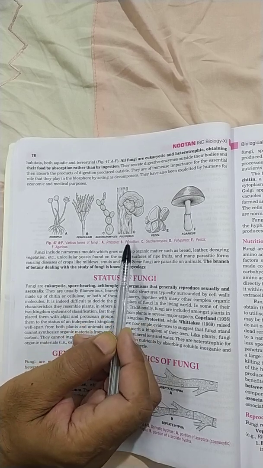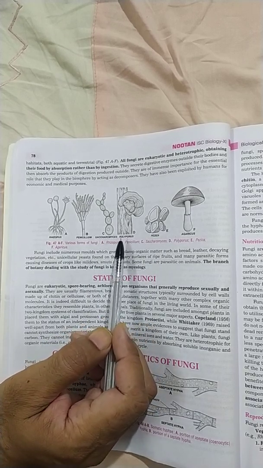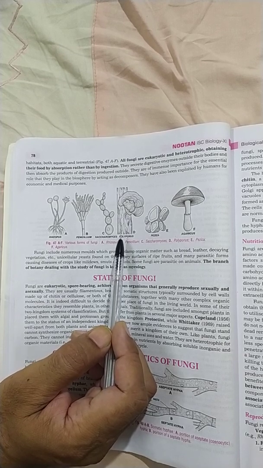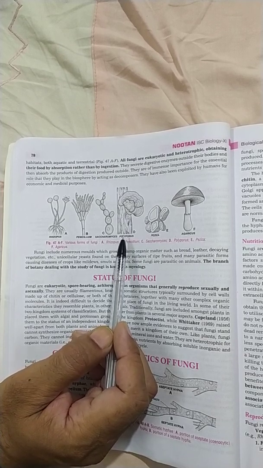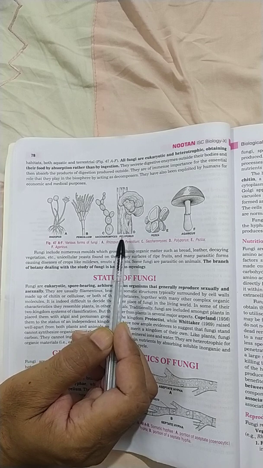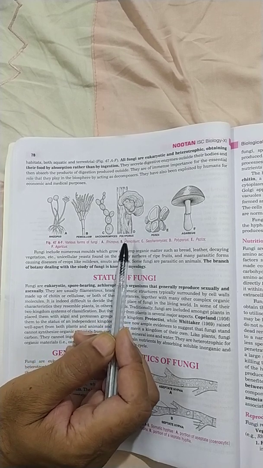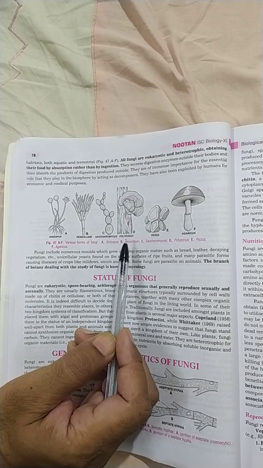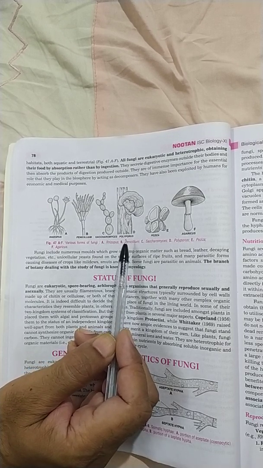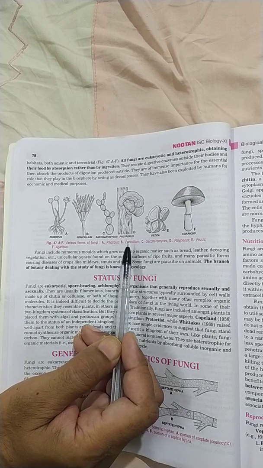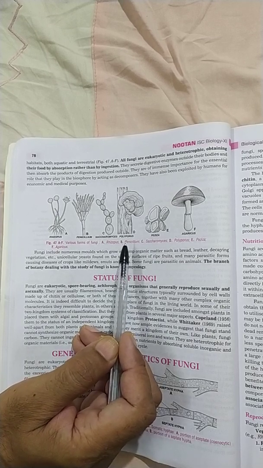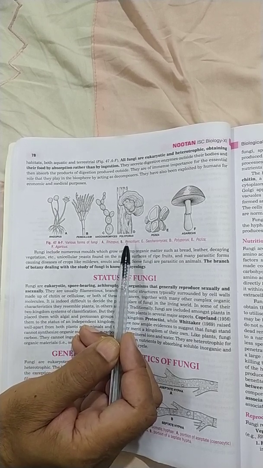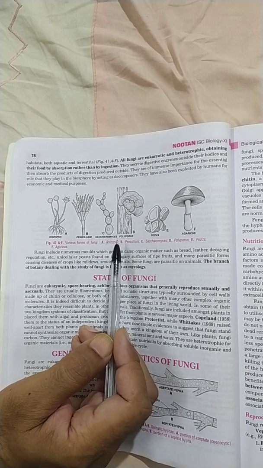Copeland in 1956 placed the fungi with algal and protozoan groups in kingdom Protoctista, whereas Whittaker in 1969 raised them to the status of an independent kingdom.